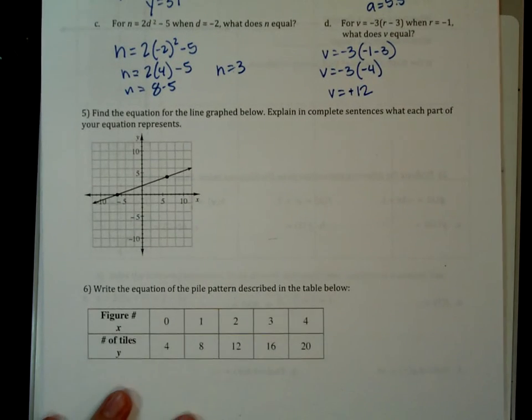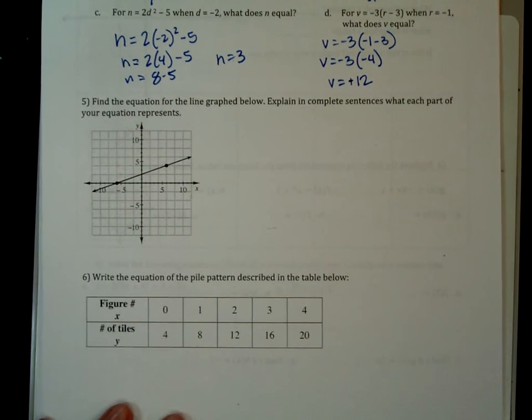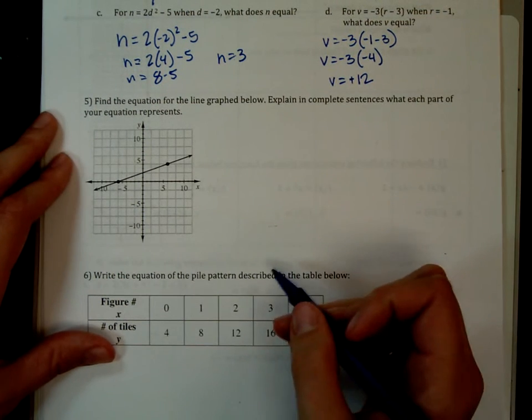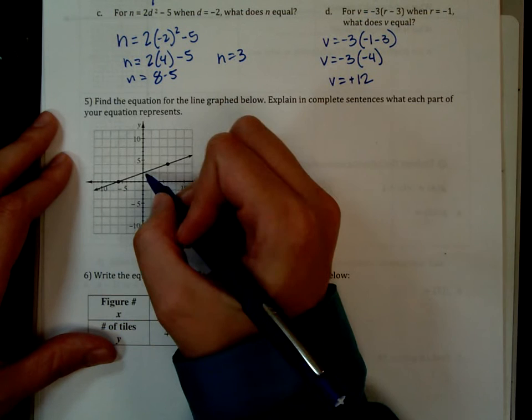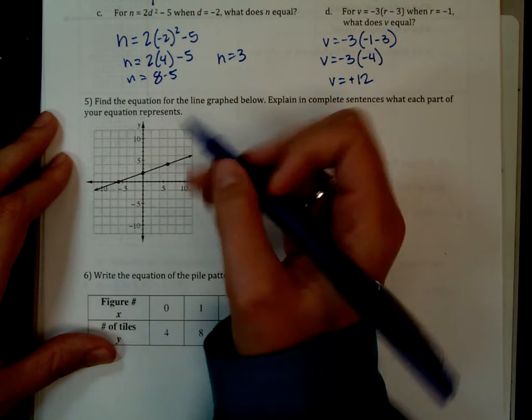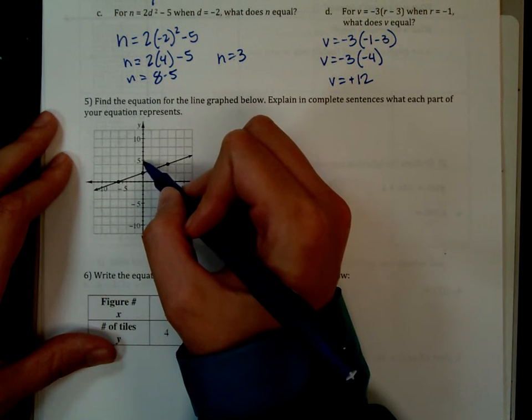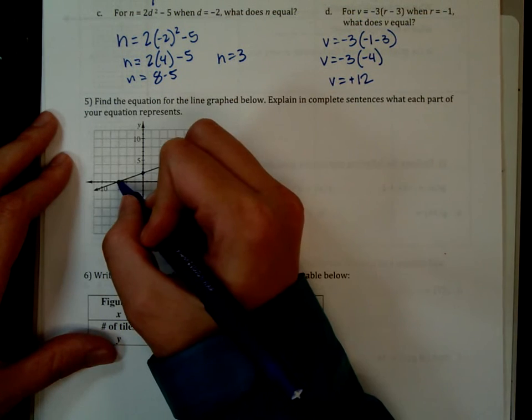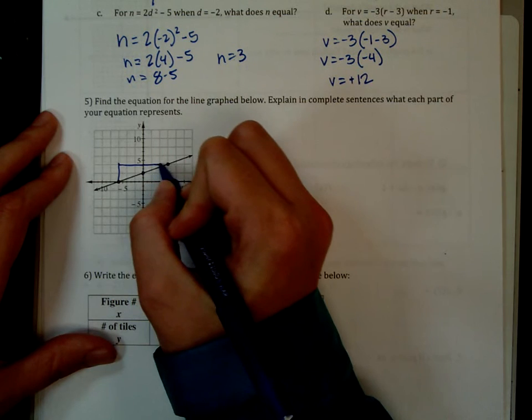Find the equation for the line graph below. Explain in complete sentences what each part of your equation represents. So first I need to find the y-intercept. So that's right here. So it looks like 1, 2, 3, 4, 5. So this is at 1. And then I can draw a slope triangle from these 2 points.